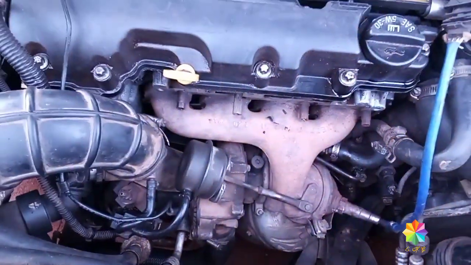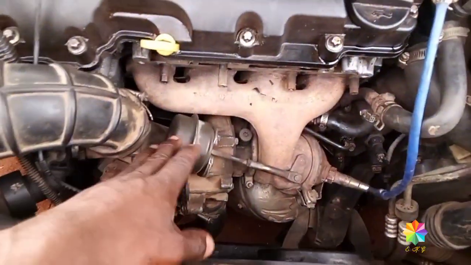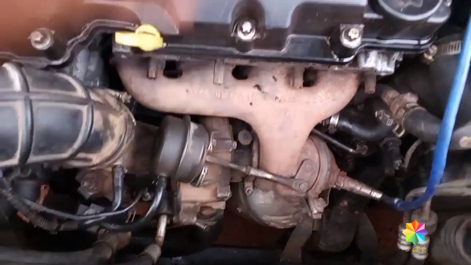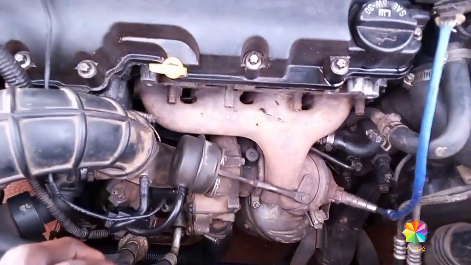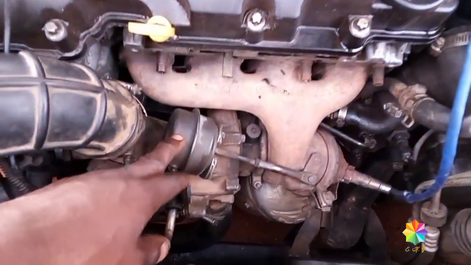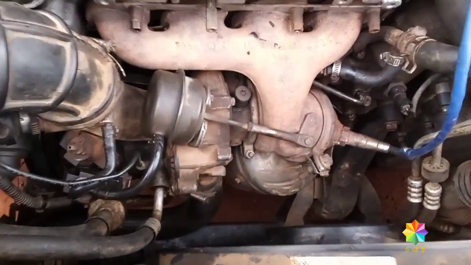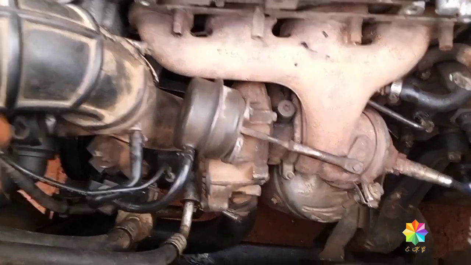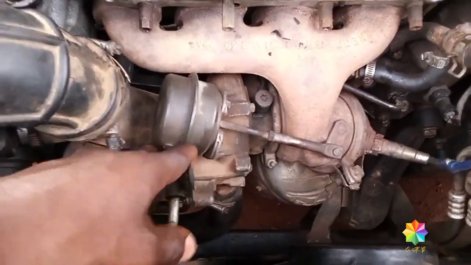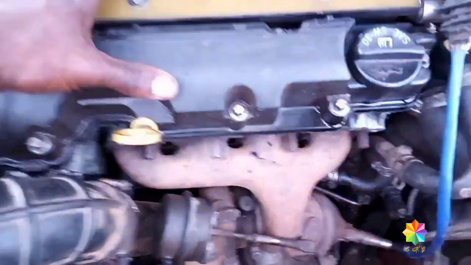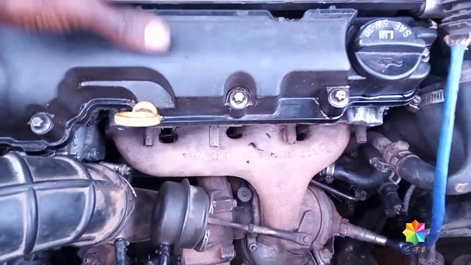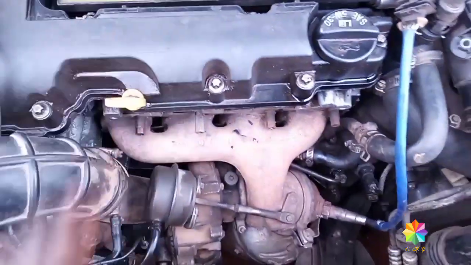What makes them different? One, apart from the space in the engine compartment, this one uses a turbocharger, the 1.4 Chevy. It uses a turbocharger, and the engine capacity is 1.4 liters.